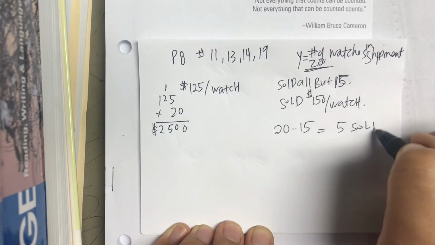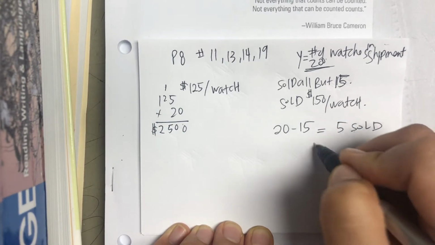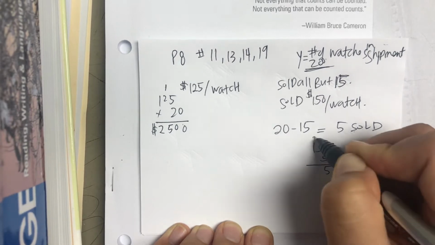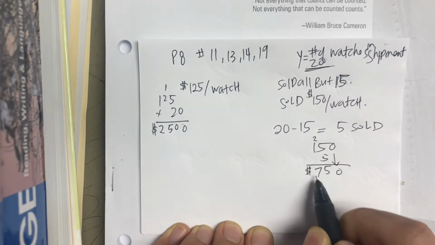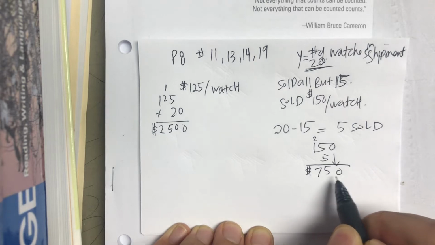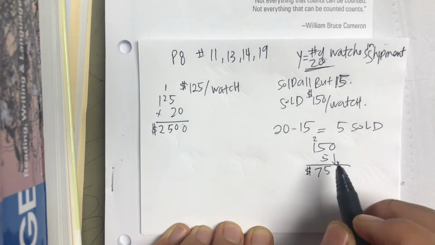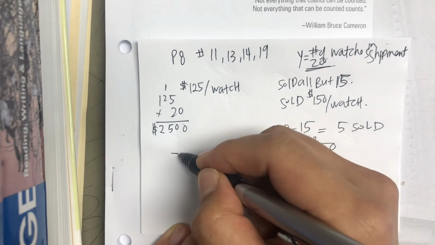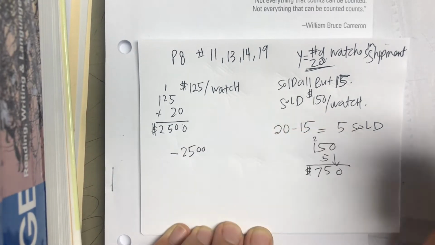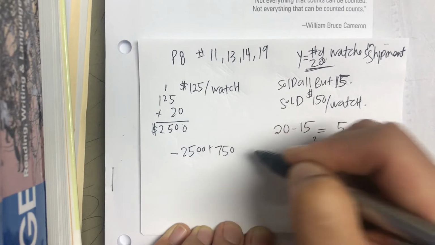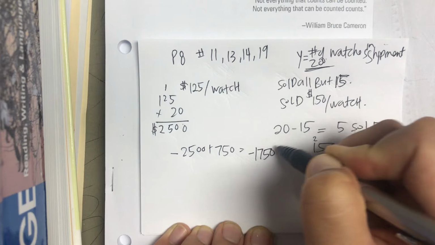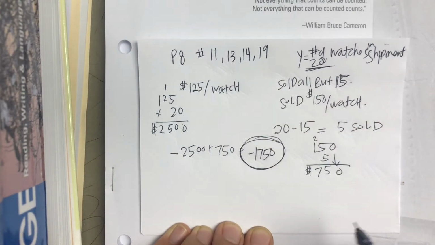5 sold. And when we sold these, we sold it for $150. So multiply that, bring the 0 down, 5 here. So we're only going to have made $750. So to find the total profit is however much you spend plus however much you make back. So we're in the red 2,500, and we're going to make back 750. There's no calculator, but that's going to be negative 1,750. This is our profit. We're in the red.